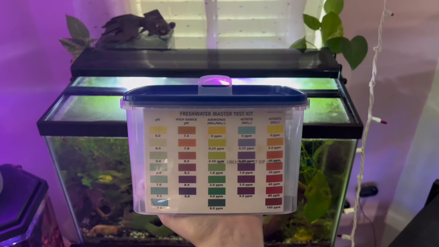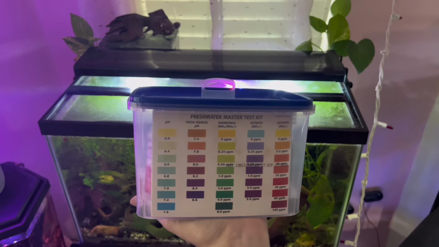And this can all be tested with a liquid testing kit, which is more accurate than test strips, so that's why I recommend that. I use the API Master Freshwater Test Kit.